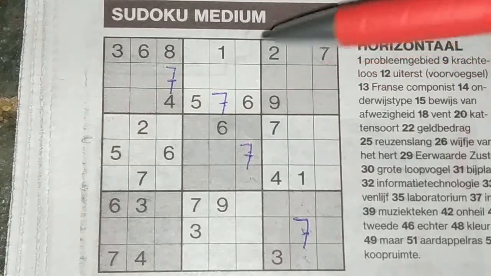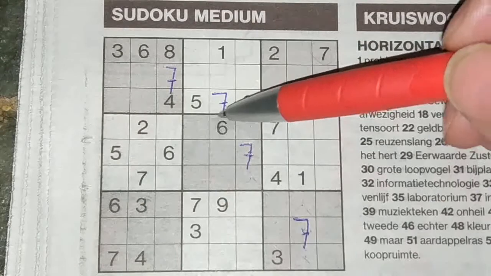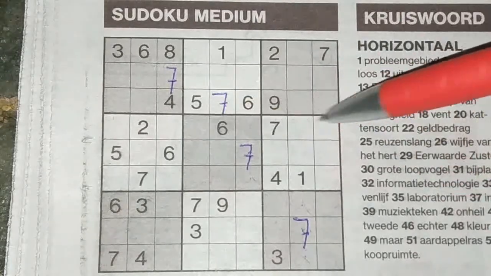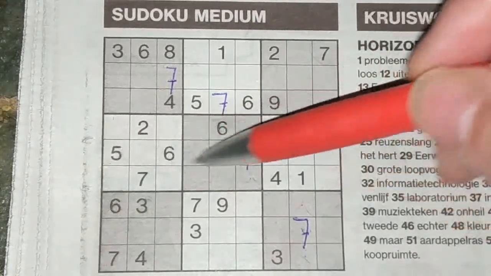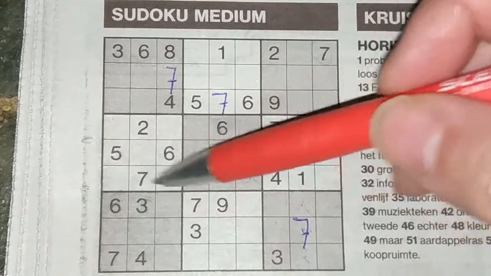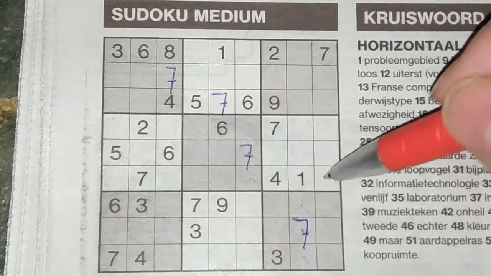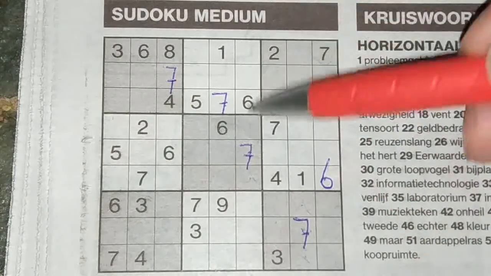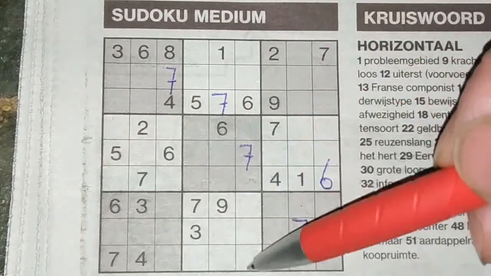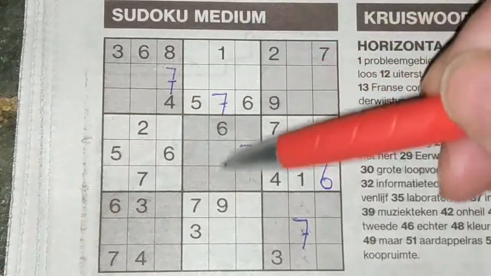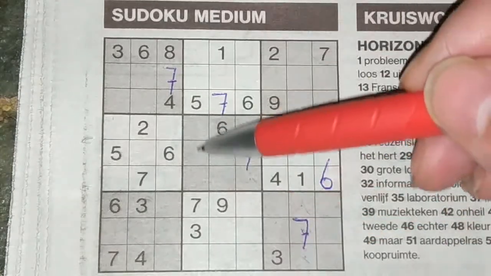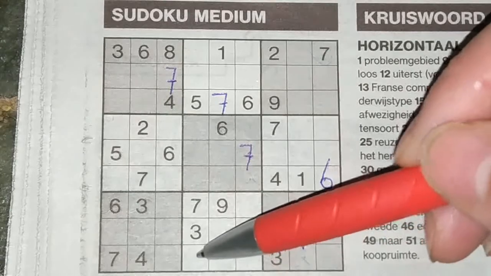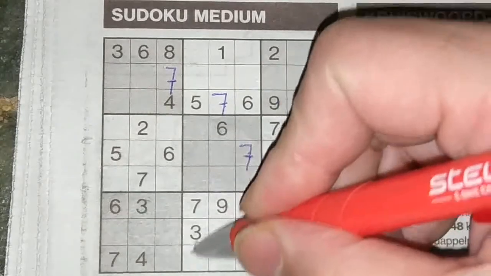Then a 6 in this row, a 6 in the middle row, so in the row below the only place for a 6 is here. 6 in this column, 6 in the middle column, so in the column next the only place for the 6 should be here.